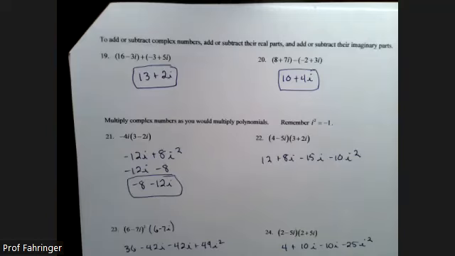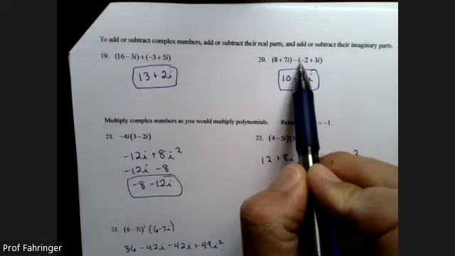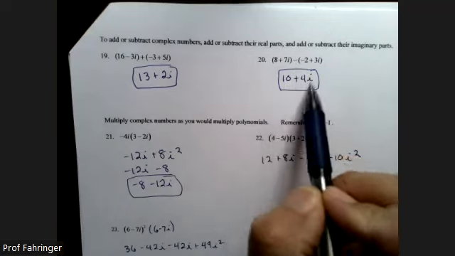Okay, let's see what we have. Any questions on 19? I added the real parts. I added the imaginary parts. Please let me know if I messed this up, if you have something different, because there's chances I could be. Oh boy. 8 minus a negative is like adding 2. So that becomes 10 and 4i.